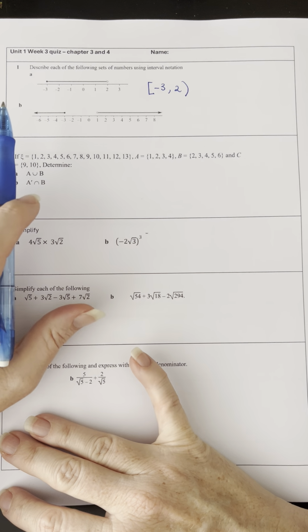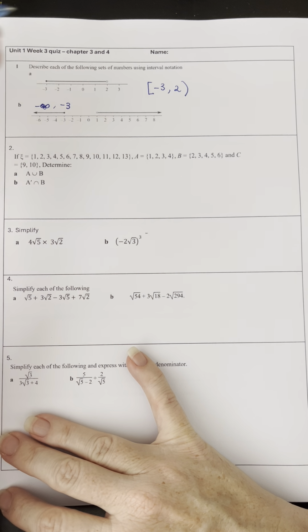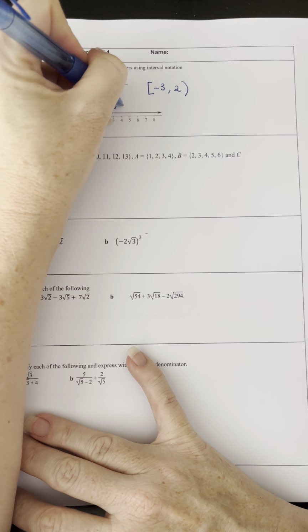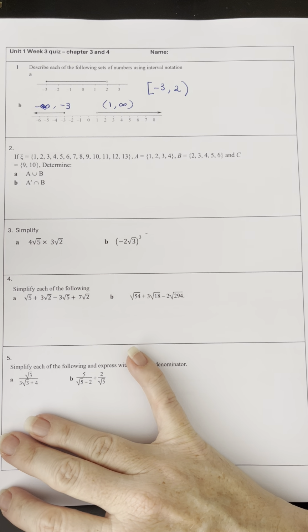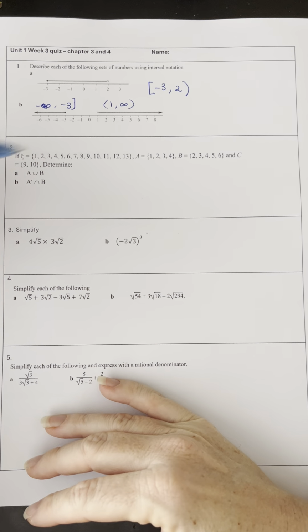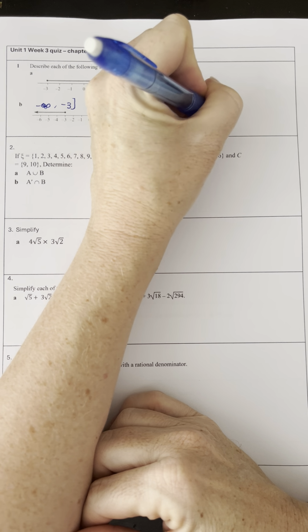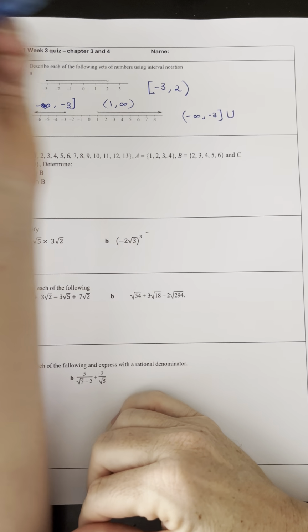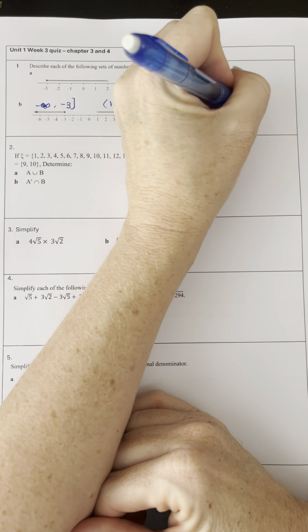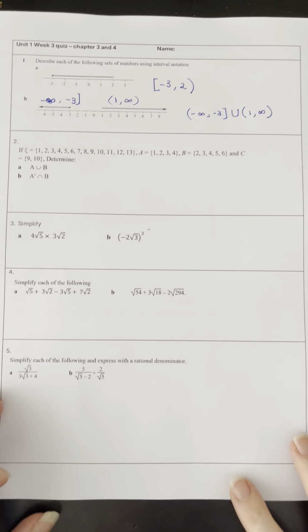Now part B is a little bit different in that we've got between -infinity and -3, but we also have between 1 and +infinity. Now we want to represent that in interval notation, so we don't want to do it as two separate parts, we want to do it as one. So if we write -infinity, -3, and then say it's the union of that set and 1, +infinity, then we're bringing those two together.